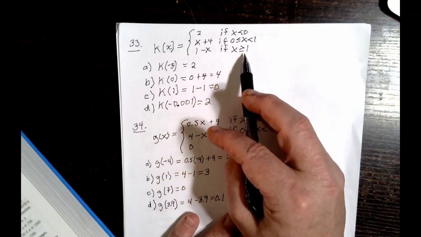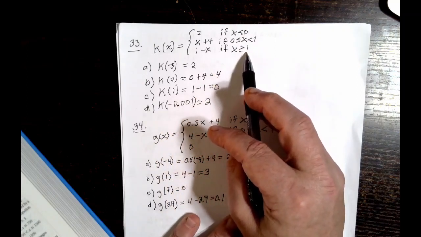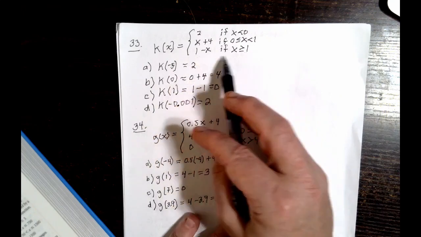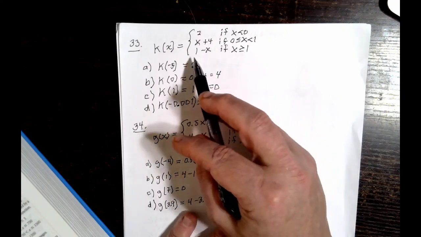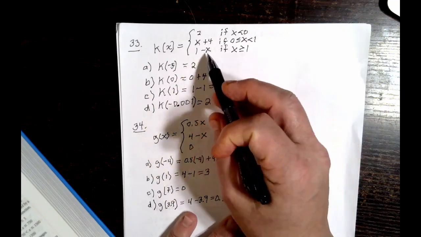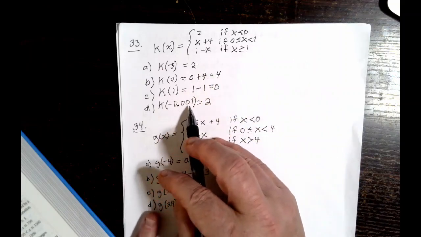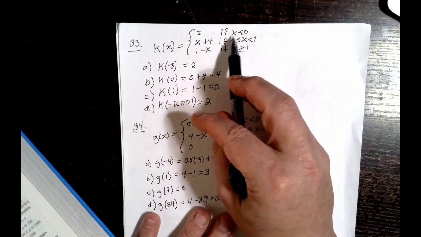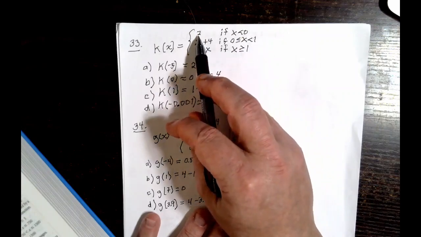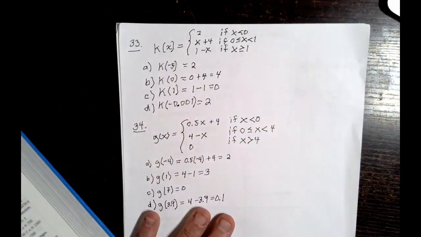What about k of 1? Well, this is where x equals 1, so you're going to use this bottom one. So 1 minus 1 is 0. And then negative 0.001, that's a negative number, so you're going to use this guy, the top one. So your answer is 2.